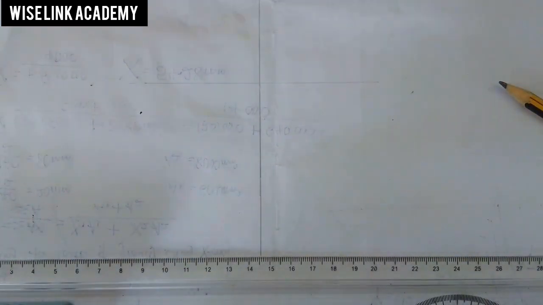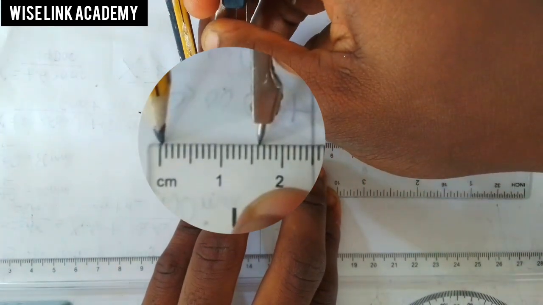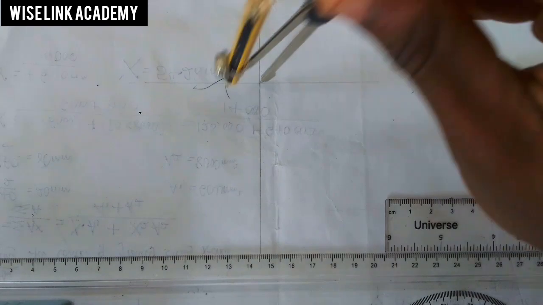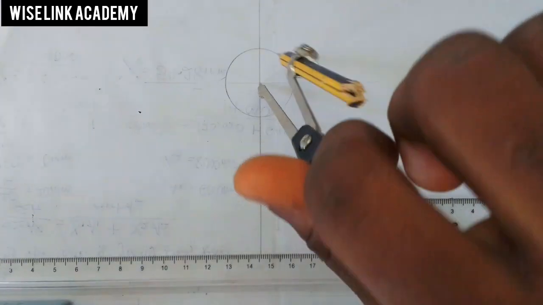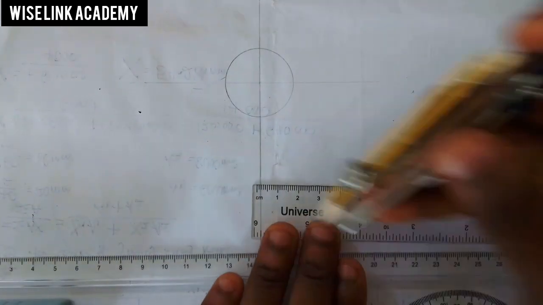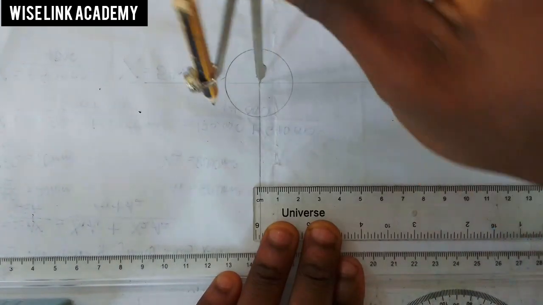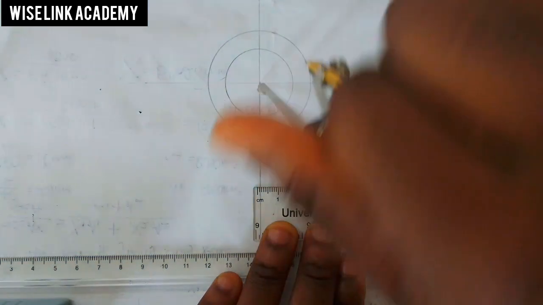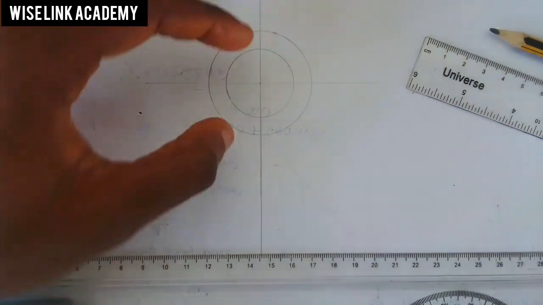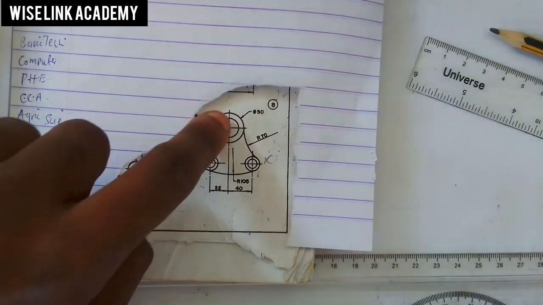So I'll measure 16 on a meter rule, 16 from here to this point here. Now place it at this center point here. I'll draw my circle. This is my radius of 16, right? Next step is 25. From here to here, 25, right? At this center point, you draw the circle. This is my 16 and 25. I have successfully drawn the upper circle, as you can see here.